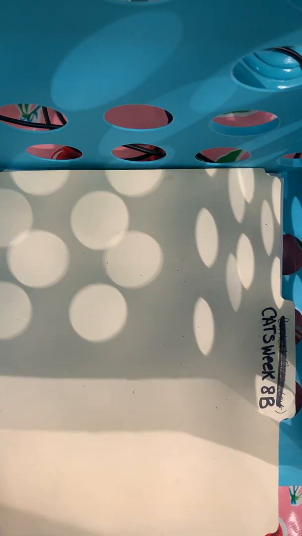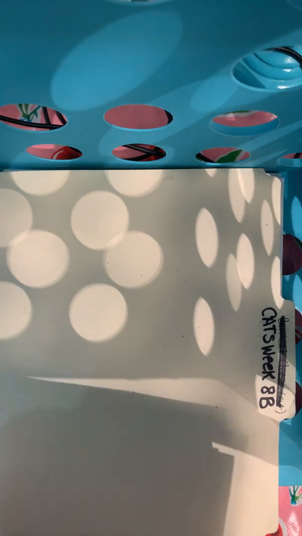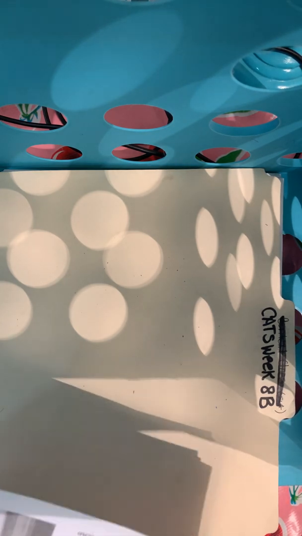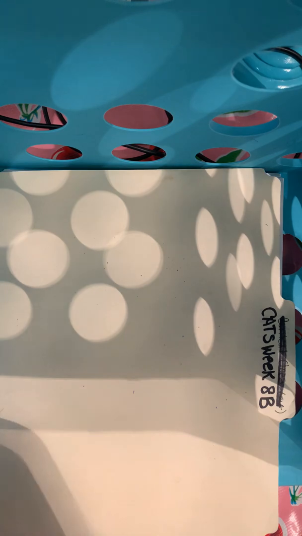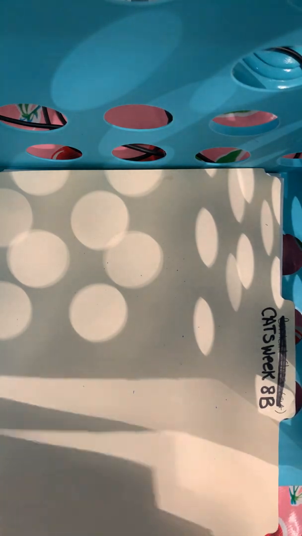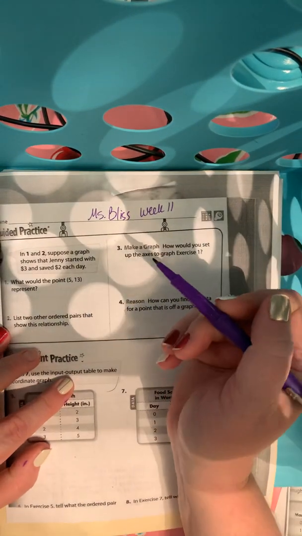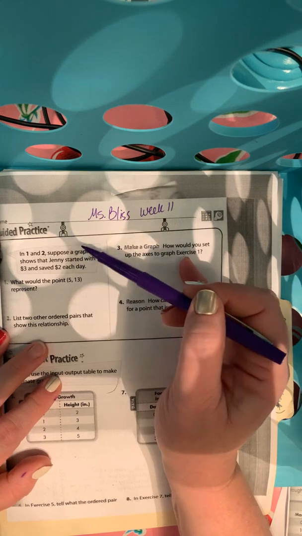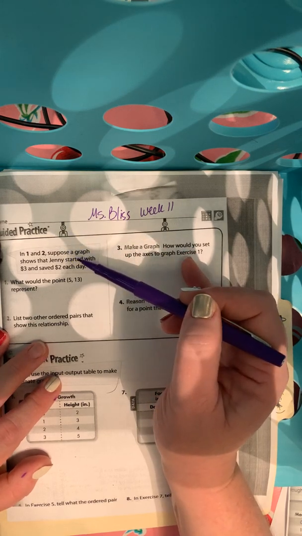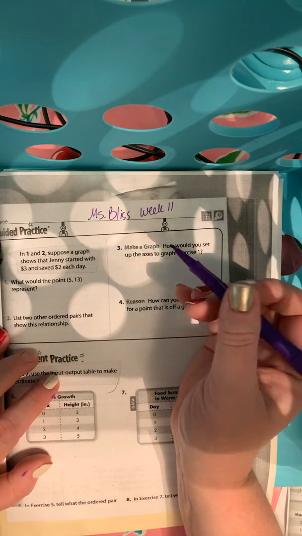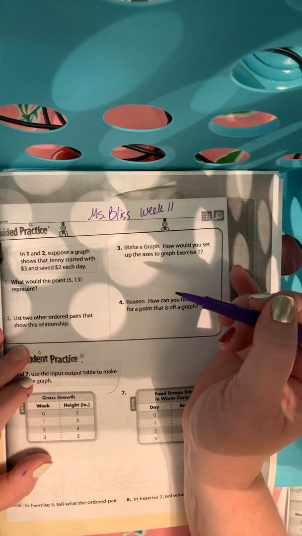Alright, next page. I didn't do 579. That's for you. And 580 is also for you to do. We're going to go into the next page, which is 581. Make sure you put your name on all the pages. We're going to do number 1. In 1 and 2, suppose a graph shows that Jenny started with $3 and saved $2 each day. What would point 5, 13 represent?